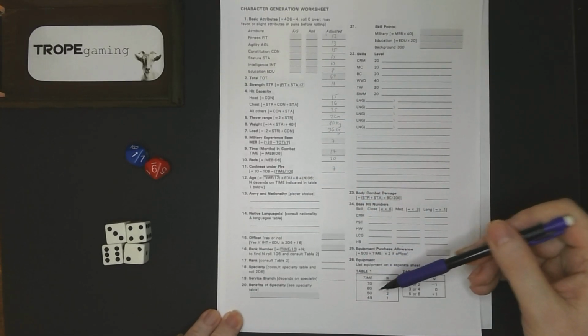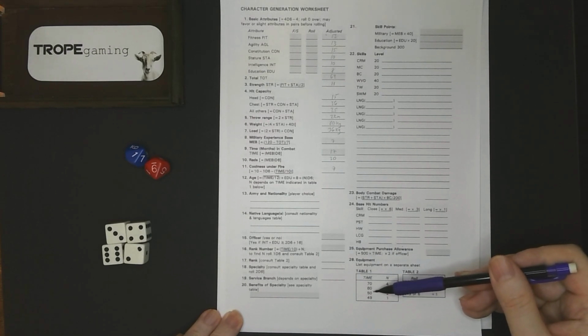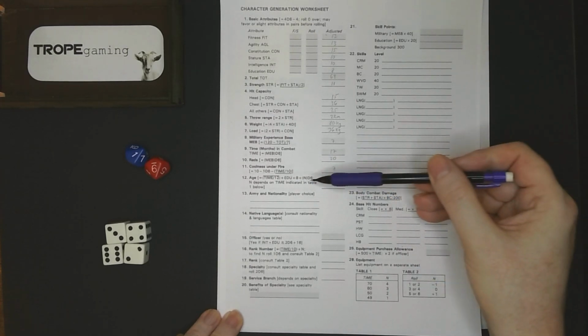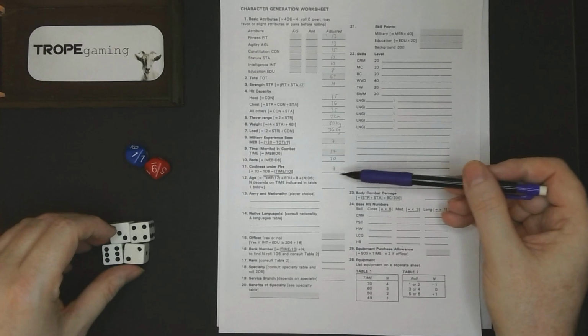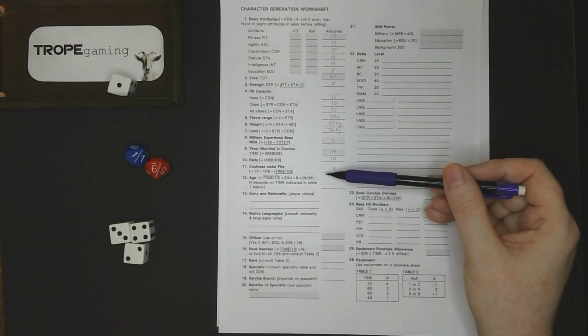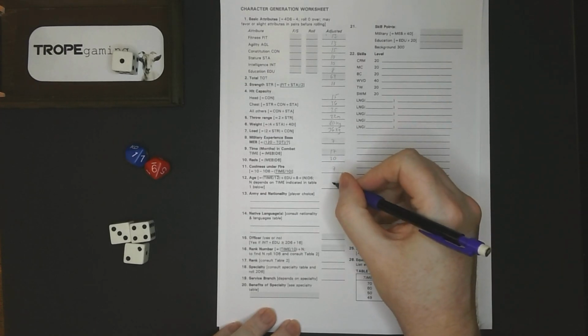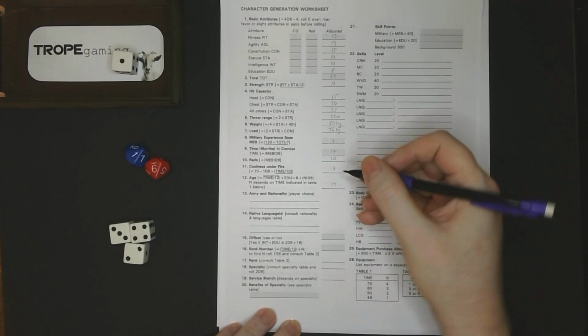Table 1 is down here. Now our time, anything less than a 49 is just a 1, so that's 1d6. So we have 18 plus 1d6 years. That is 19.